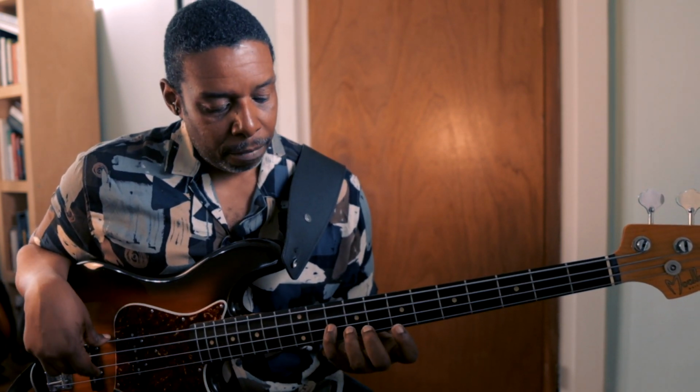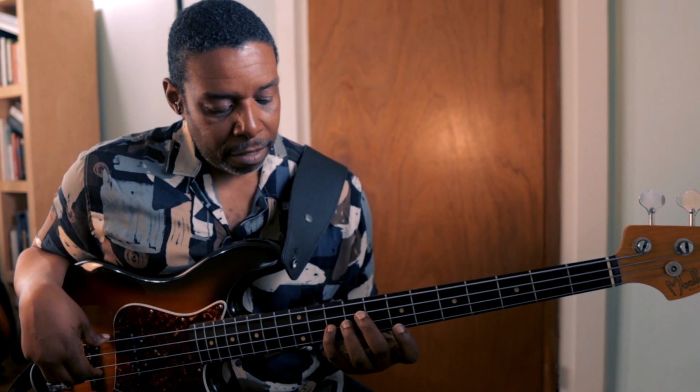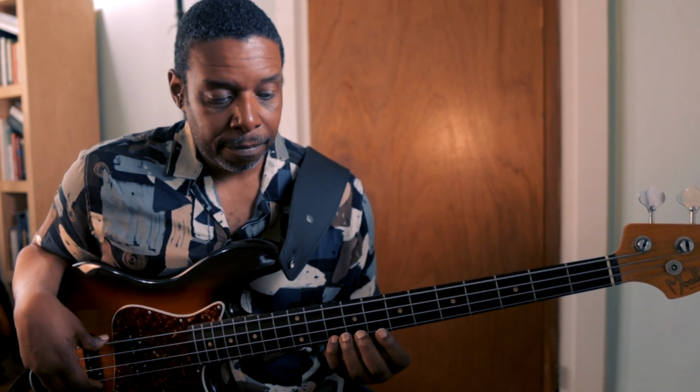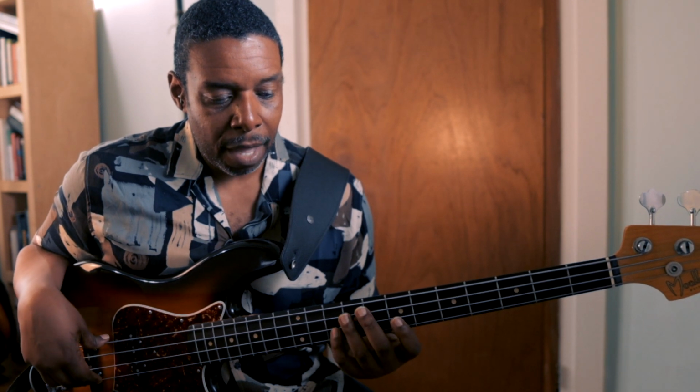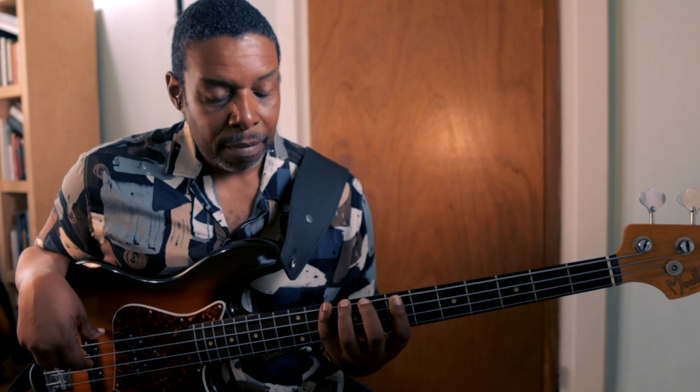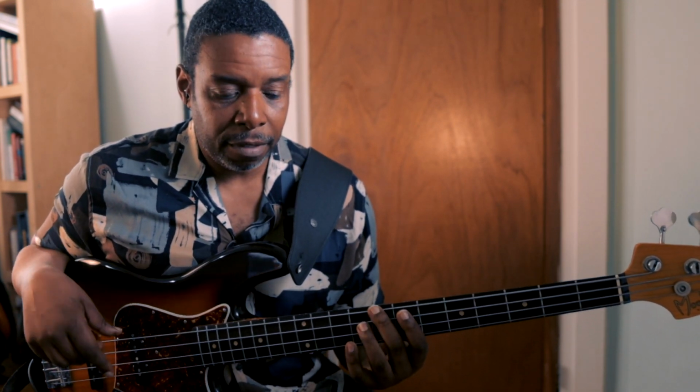And then here, I'm stopping at the 7th. So my root is there, that's D. There's my minor 3rd, that's F. And then I can go down to C, the 7th of that 2 chord. So there's a lot of information there.